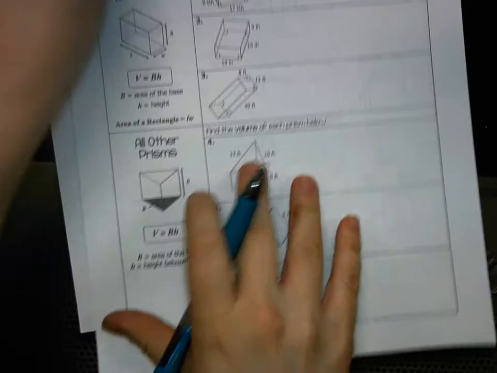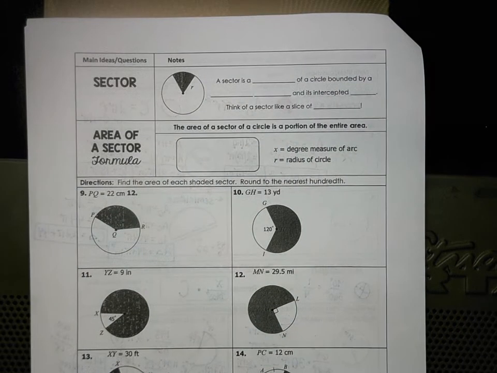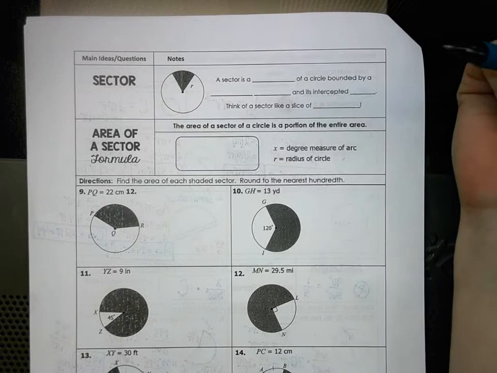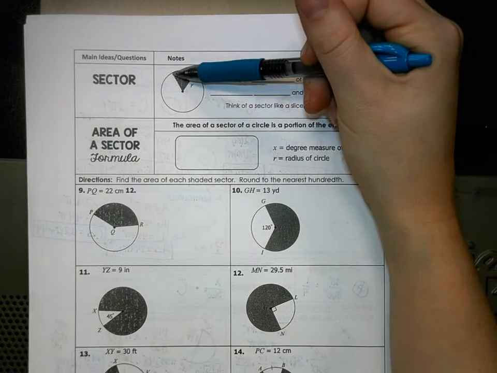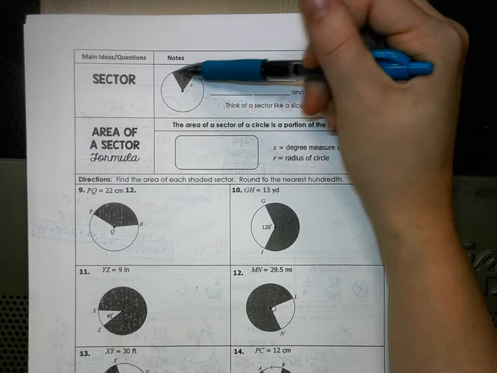We have one more piece of information that we're learning about. A sector is talking about area, but it's only the area of one piece of the circle. So this will be like, what's the area of this piece, the slice of the pizza or something like that.